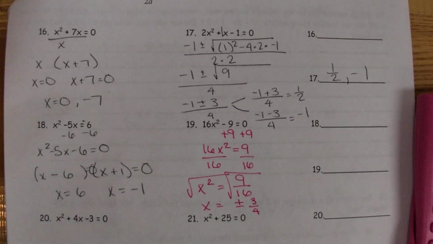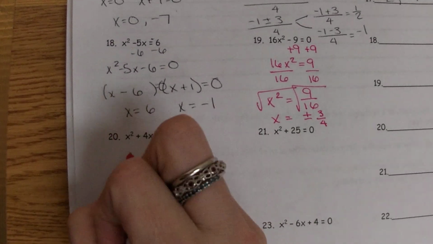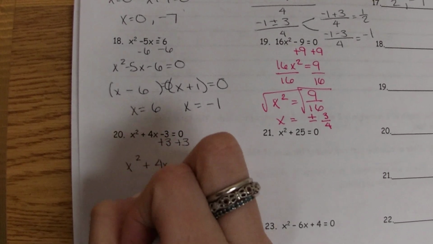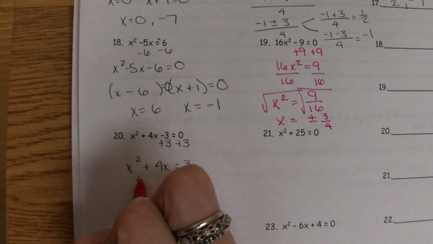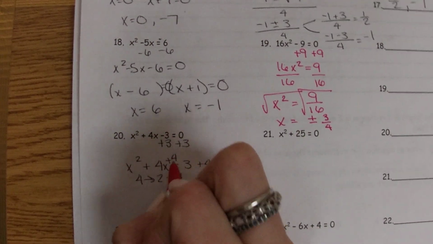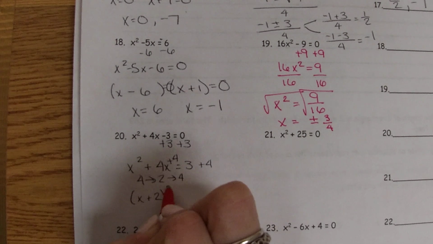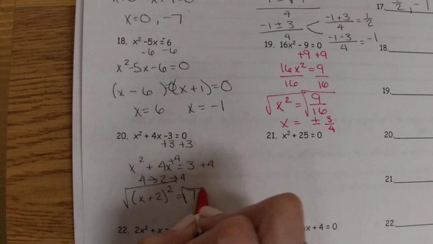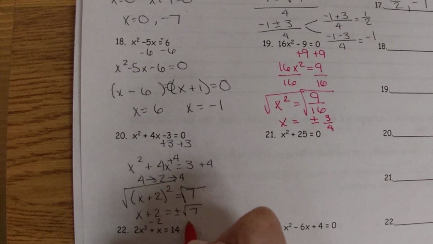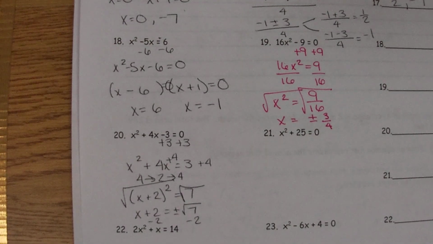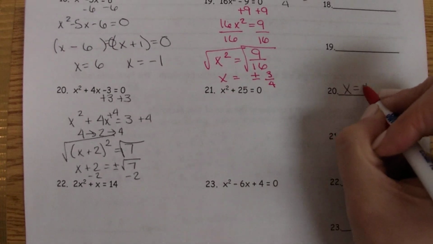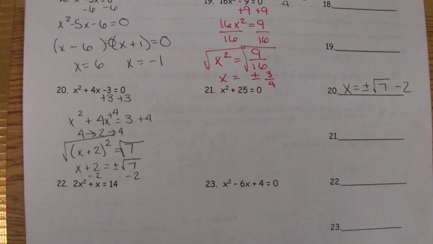You might do completing the square, and I haven't done a completing the square yet, so maybe completing the square for 20. If we're going to do completing the square, we need this to be set equal to the constant. So we'll add that 4 to each side. Right, we can't take the square root of 7, nor can we simplify the square root of 7. So we just get an answer that says x equals plus or minus the square root of 7 minus 2.